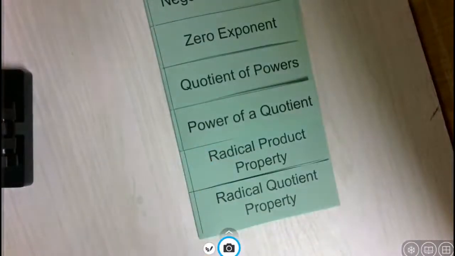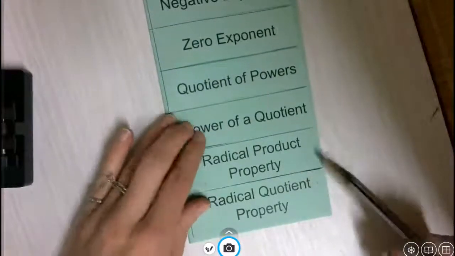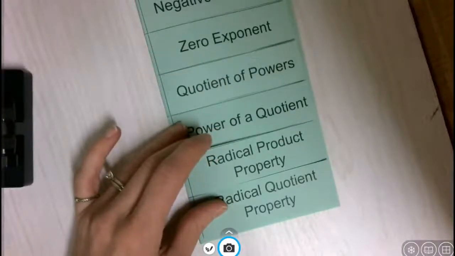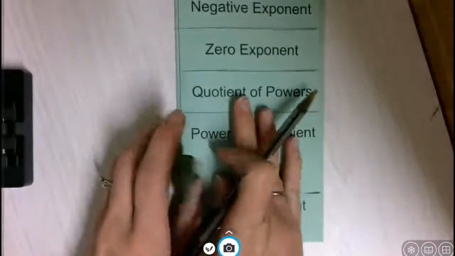Okay, so now let's finish our last couple. These are our radical properties. This is that second learning target that we said we were going to work with today. So we have the radical product property and the radical quotient property. Now remember, product means multiply and quotient means divide.